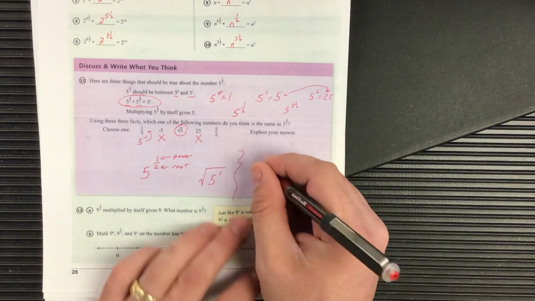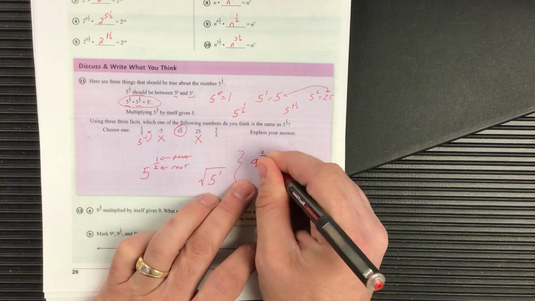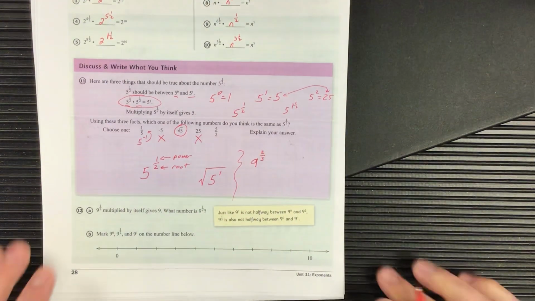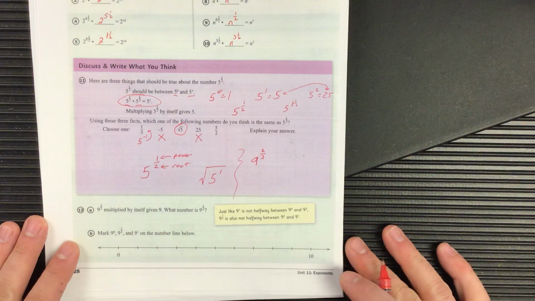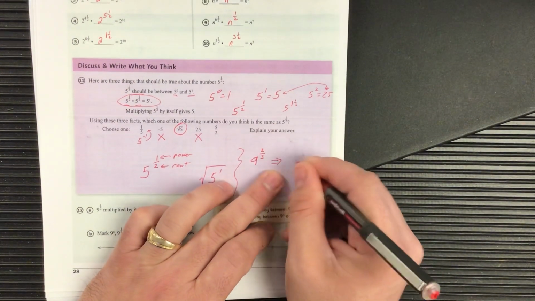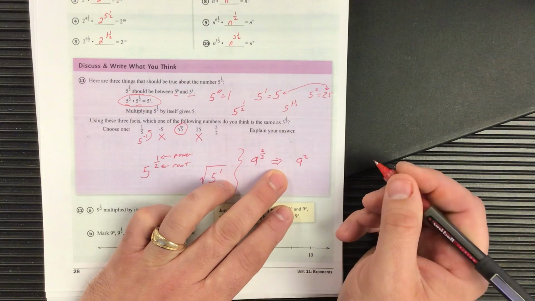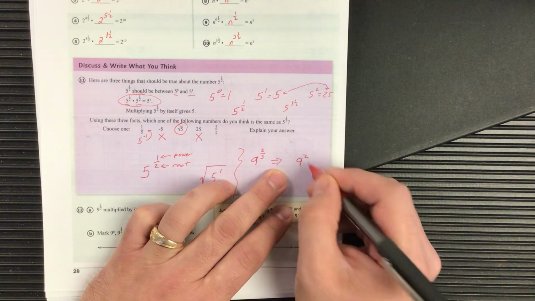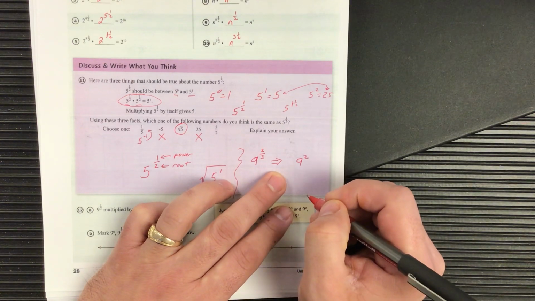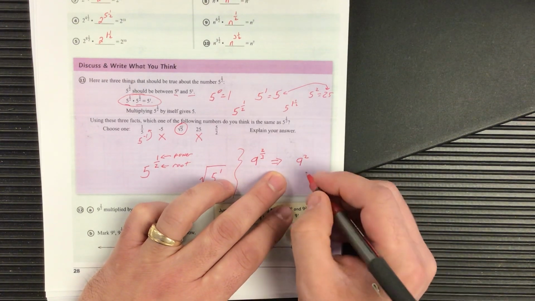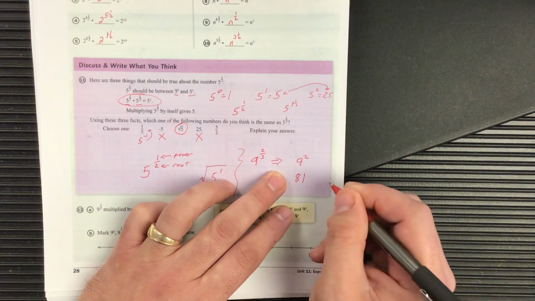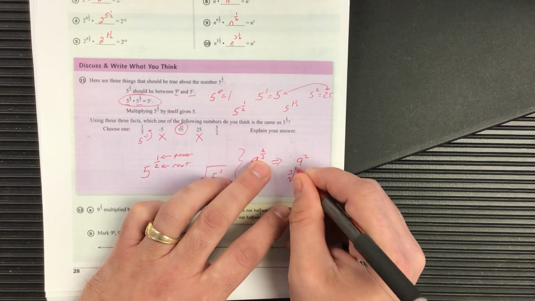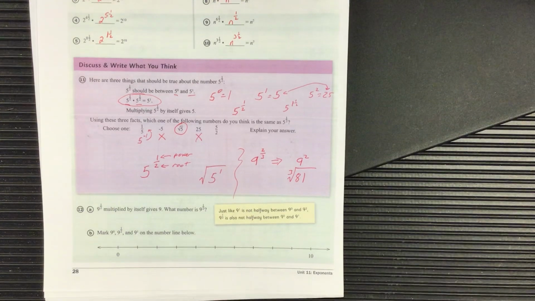So let's say I have 9 to the 2/3 power. Well, what does that mean? That means 9 to the second power, which we should know. What's 9 to the second power? 9 times 9 is 81. And then the bottom is a 3, so it's a cube root. So anytime you see a fraction, it's power over root.